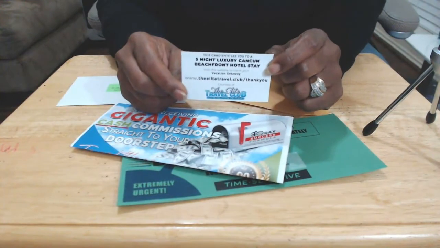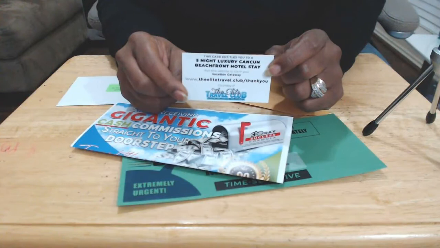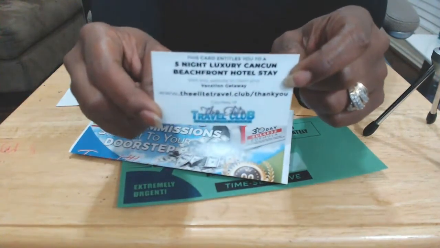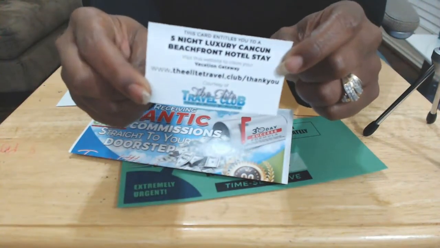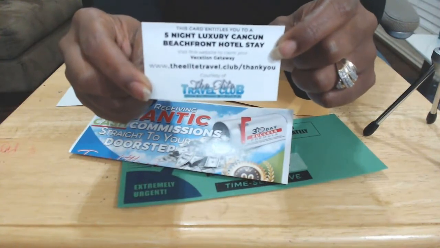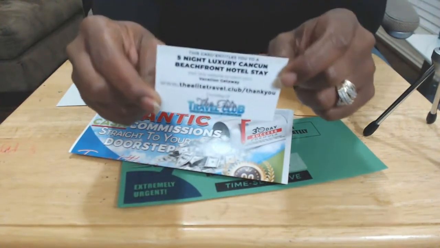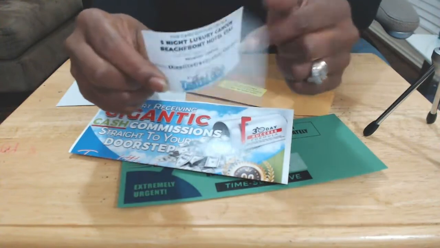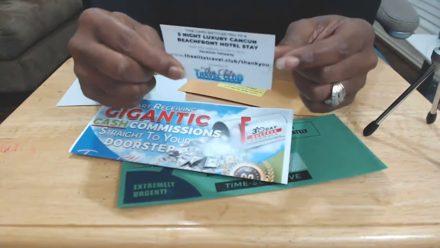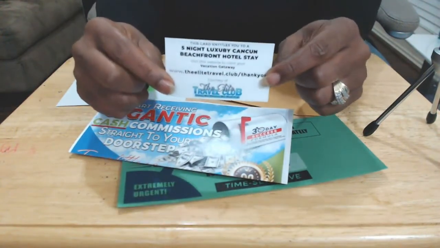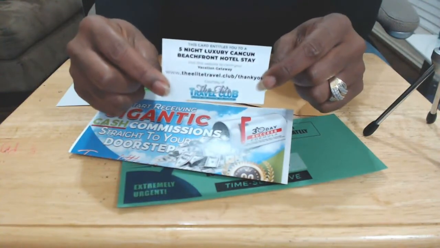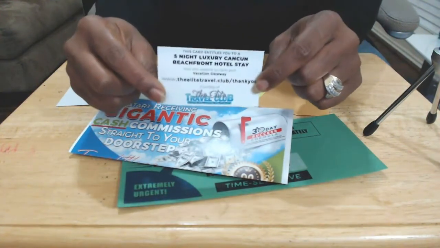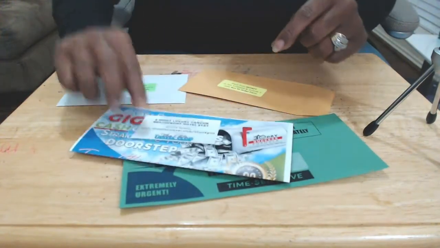Once a month, we will change the vacation getaway, or if you simply want to keep it at the 5-night Cancun vacation getaway, you can definitely do that. It's definitely not a problem. That's all you have to do is just print these off. This is on cardstock, but you can very well use this on regular paper. Cut them out and insert one into every single envelope.